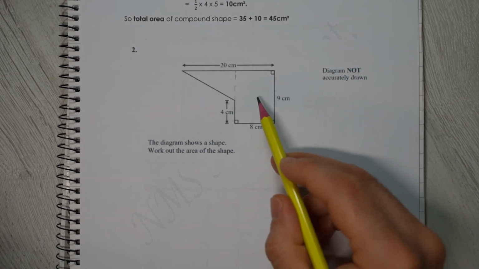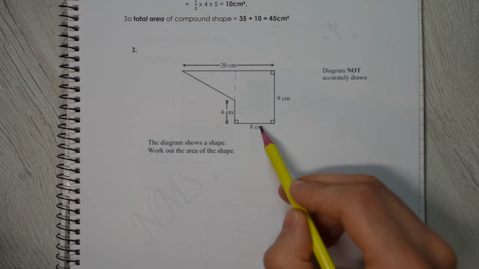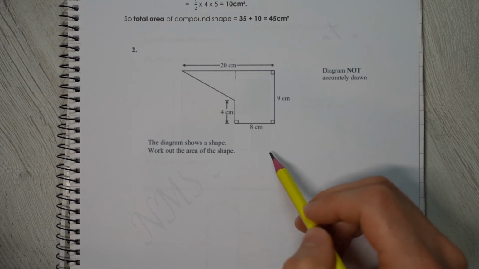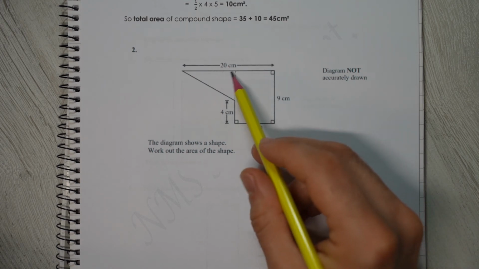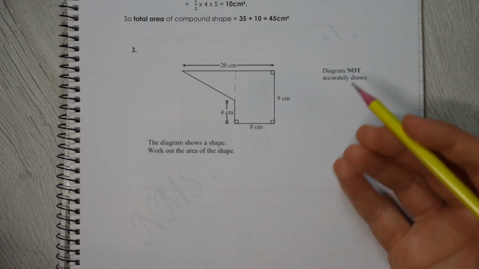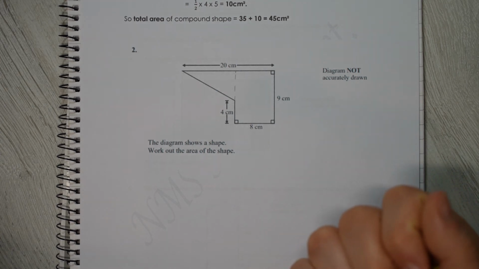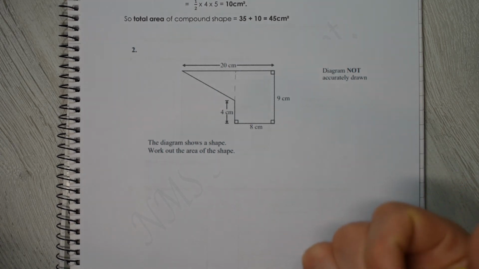To find the area of this rectangle, we have all the measurements, 9 by 8, 9 times 8. But to find the area of this triangle, we need to find some missing sides. In fact, we need to find the base and the height.